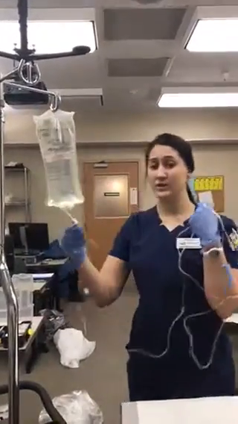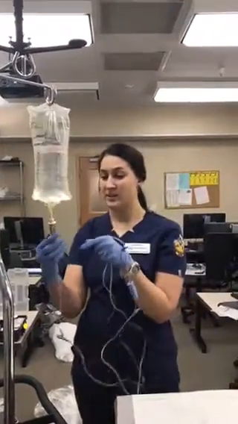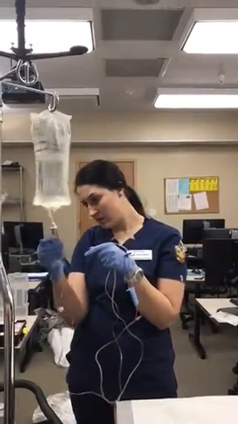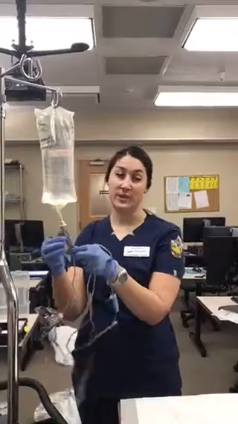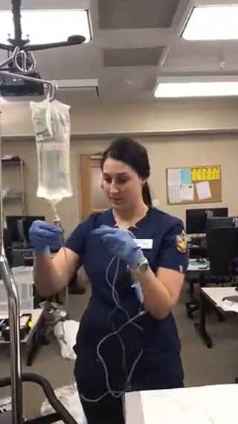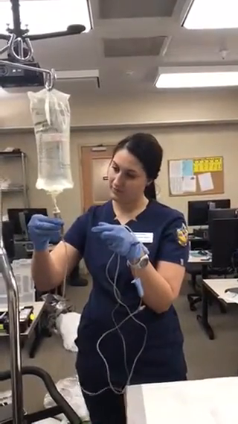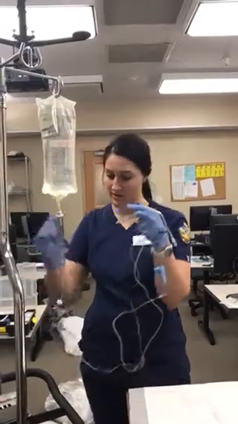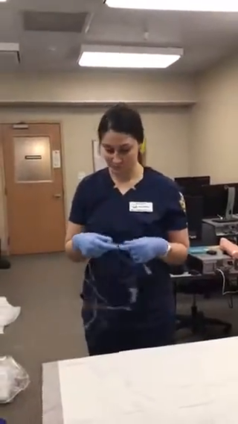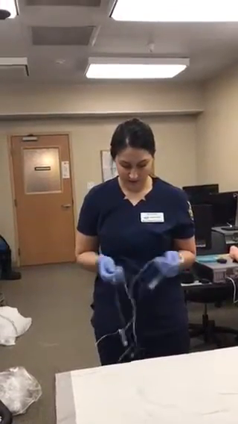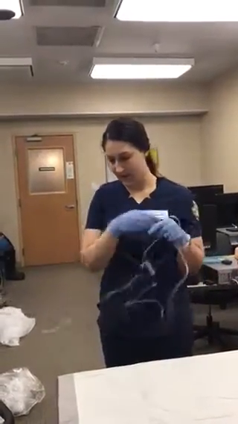So the next thing you want to do is fill your drip chamber. This one does have a little bit of a line there, but you want to make sure it's just about halfway. Okay, so now that that is halfway, I'm going to go ahead and prime my tubing. You want to do this just so that you don't get any air bubbles or anything like that into your patient.